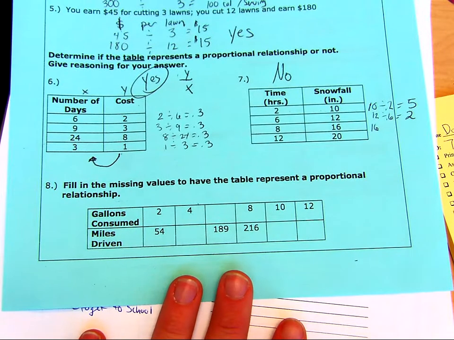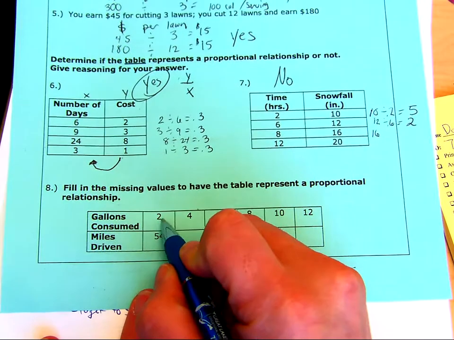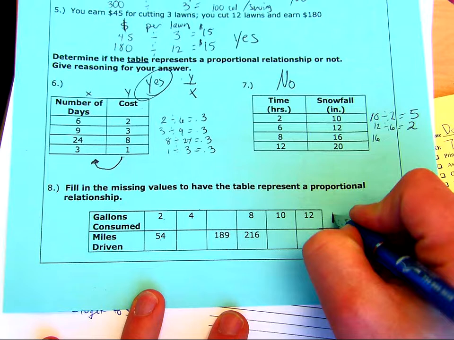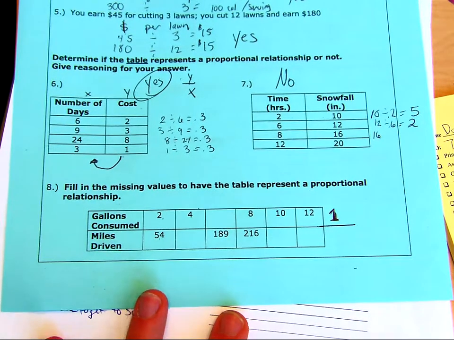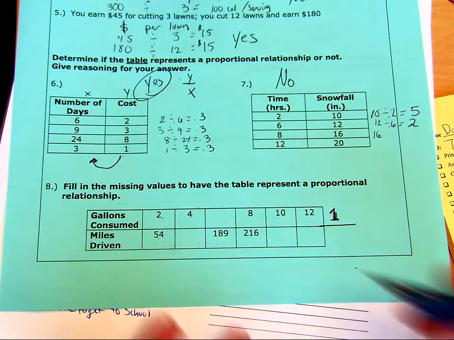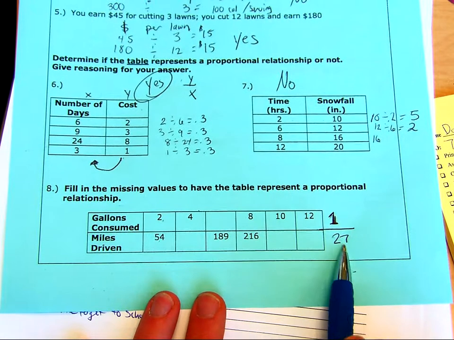This is the same exact idea. My recommendation here, I started off with 2 gallons, got me 54 miles. So I would want to figure out, what does 1 gallon get me? 2 or 54, what would 1 gallon get me? 27. So that means every single gallon of gas could get me 27 miles.